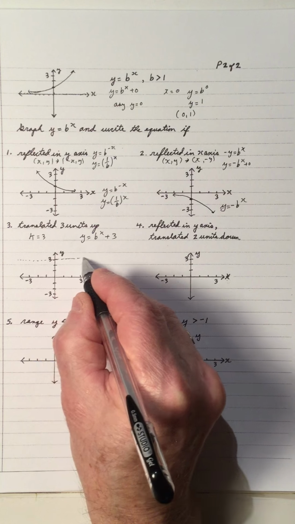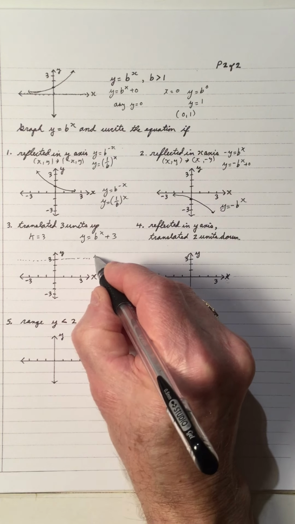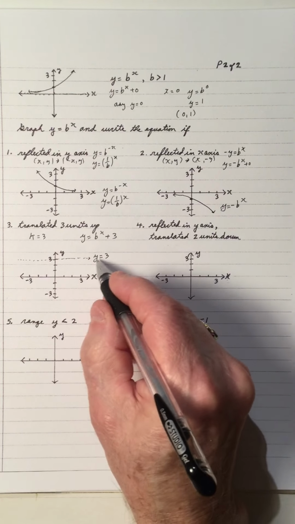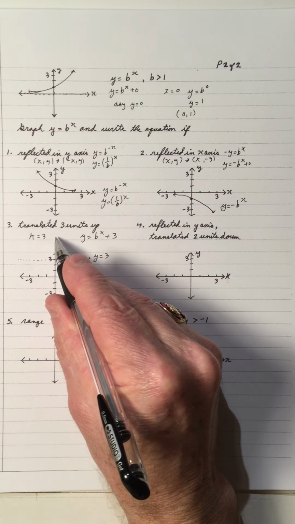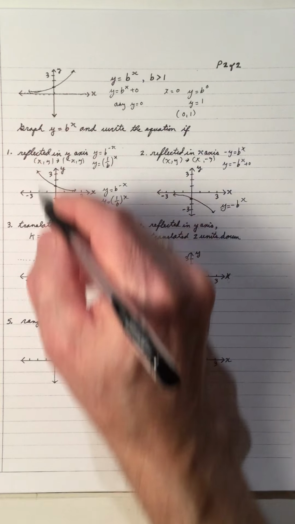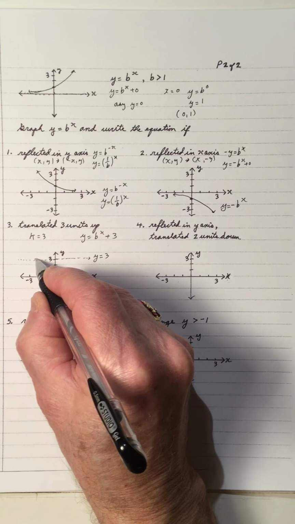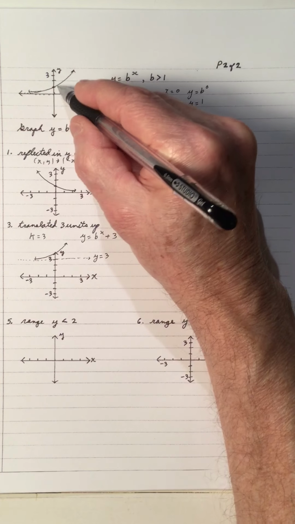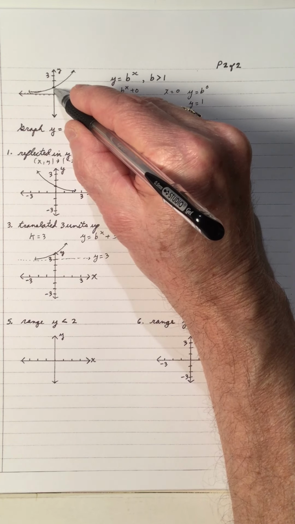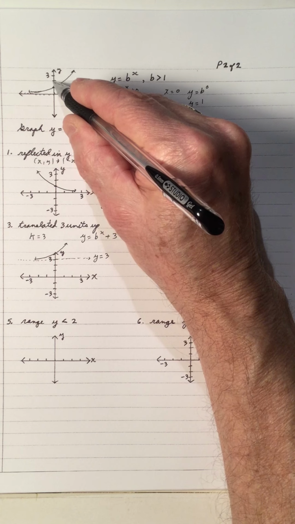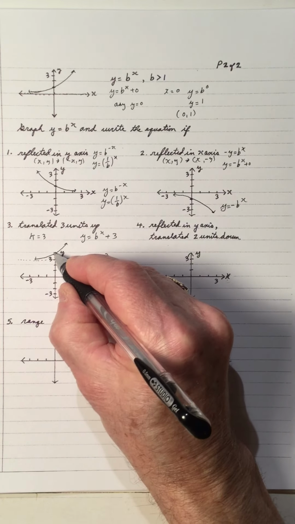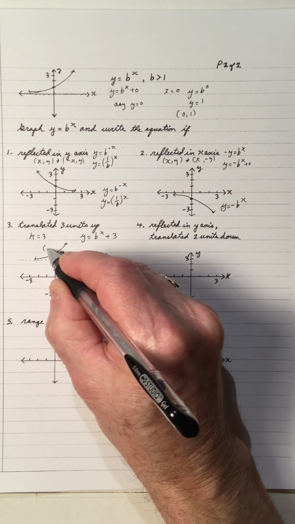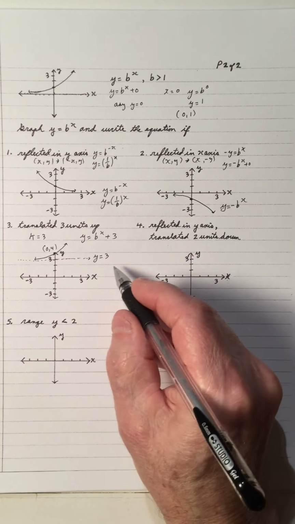So the asymptote is right here at y equals 3. That means the range is y greater than 3. So notice this curve went up, so it went like this. If the y-intercept here is 1 and you move it 3 up, it would go to right here. This point right here would be (0, 4).